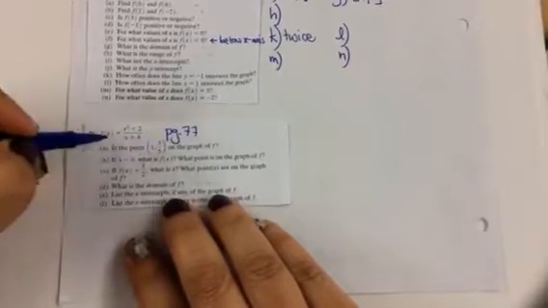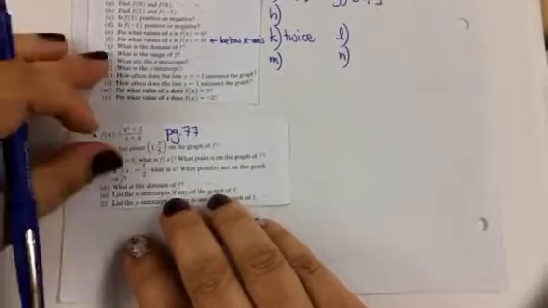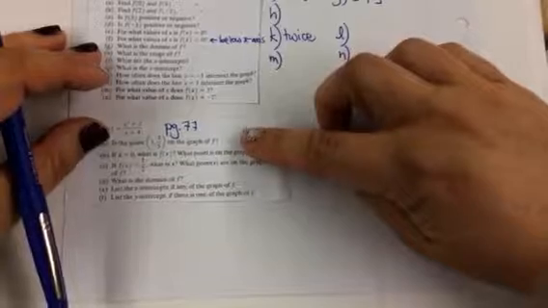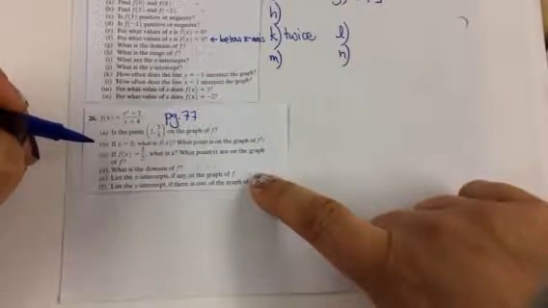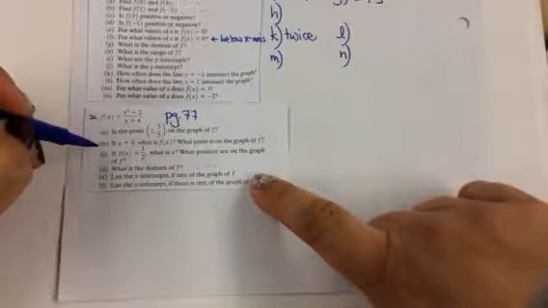You're just going to plug the x and the y in and make sure the left and the right are equal. If they're not, then the answer is no. B, if x equals 0, what is f of x and what is the point on the graph? I think you can do that also.